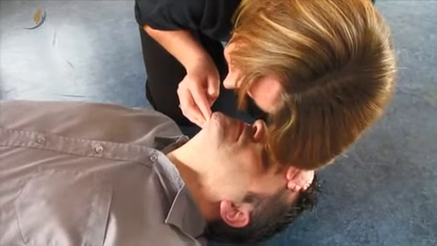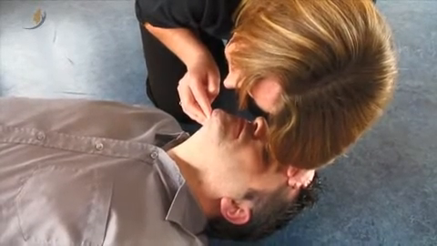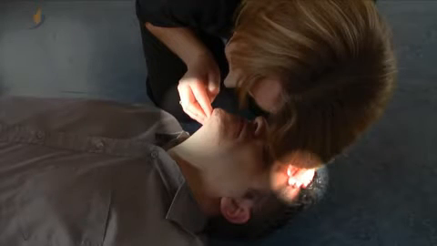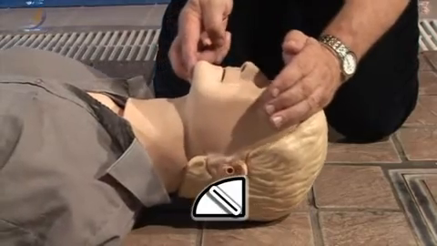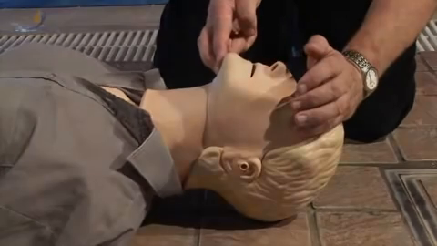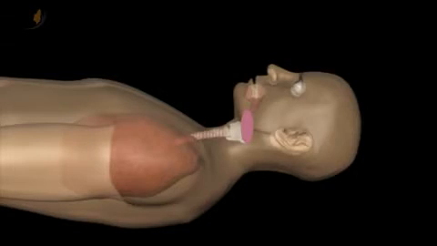With the patient on a firm, flat surface, open the airway by placing one hand onto the patient's forehead. Place the fingers of the other hand on the side of the jaw. Now tilt the head back and lift the jaw forward. This will move the tongue away from the back of the throat and open the airway. Clearing the airway may be all that is needed to help someone begin breathing.